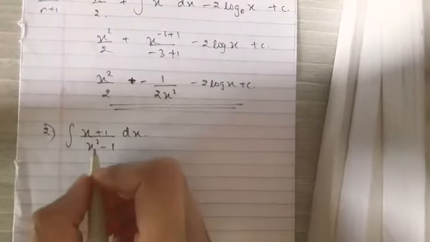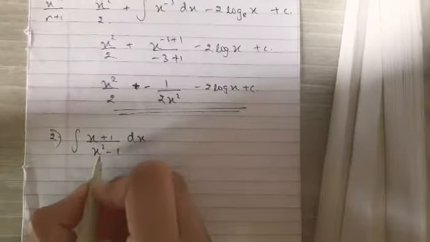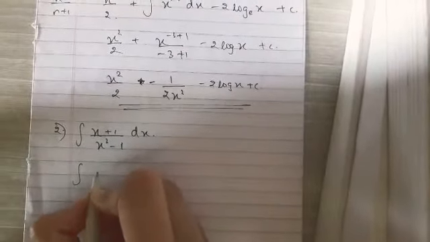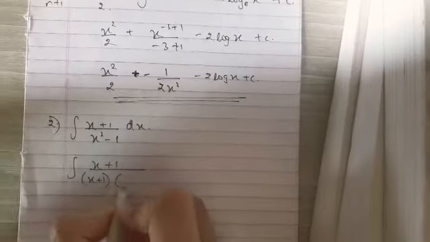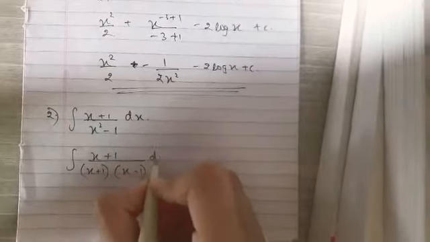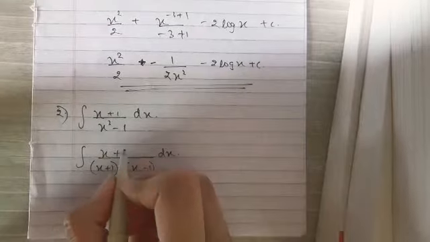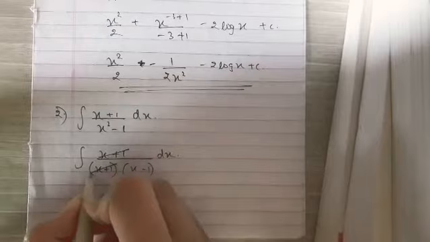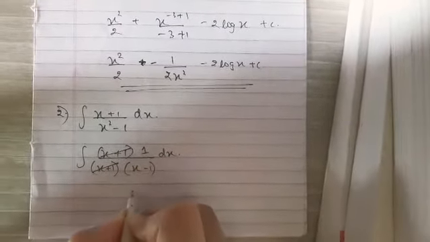Guys, the next question is the integral of x plus 1 by x square minus 1, and we know that this is a square minus b square, which can be written in the form of (a plus b)(a minus b). So this becomes (x plus 1) into (x minus 1), because when multiplied this gives me x square minus 1. I just wrote it in a simplified form, and now we can see that we can cut the numerator and a part of the denominator. This whole thing gets cut and we are left with 1 upon x minus 1.